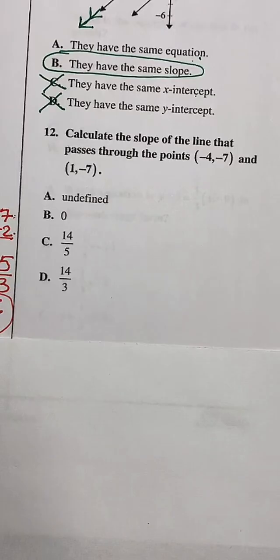Anyway, number 12. Calculate the slope of the line that passes through points -4, -7, and 1, -7.